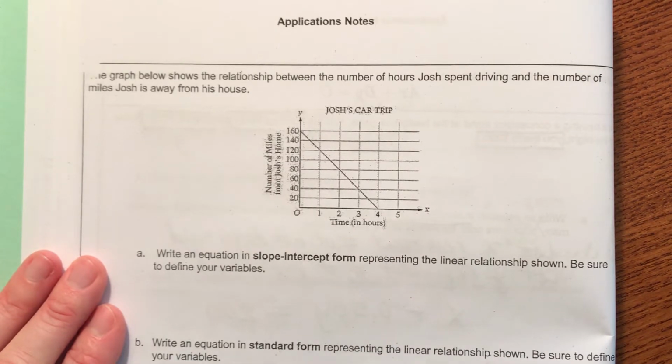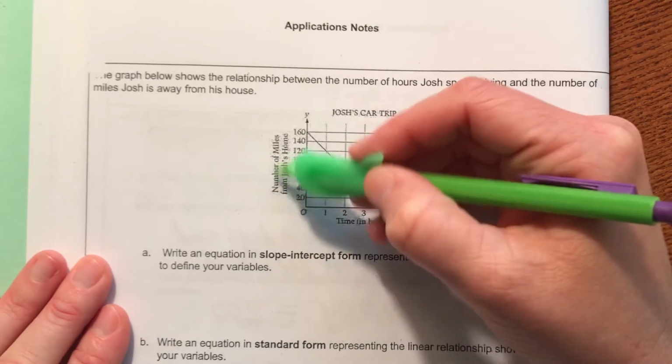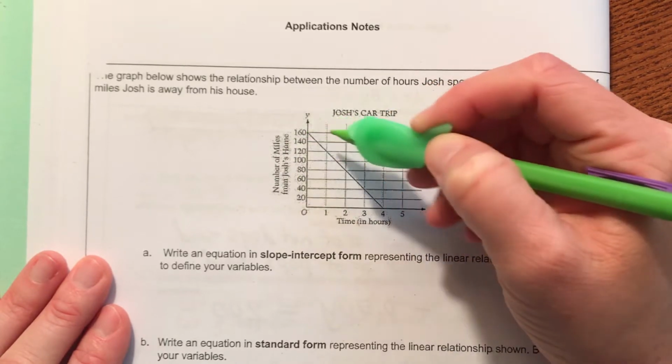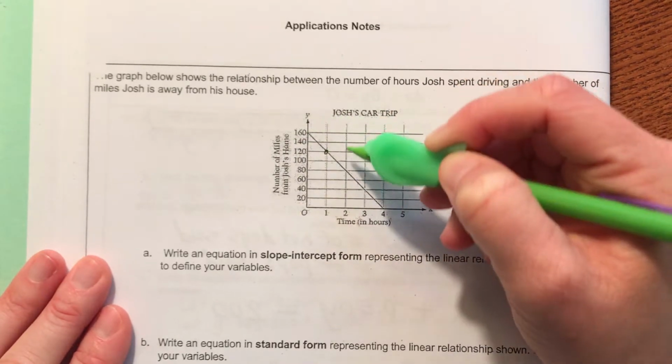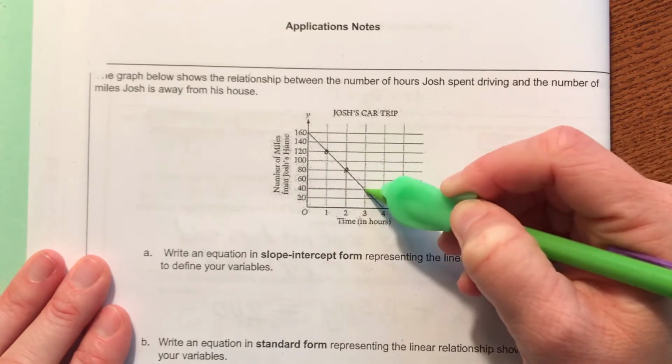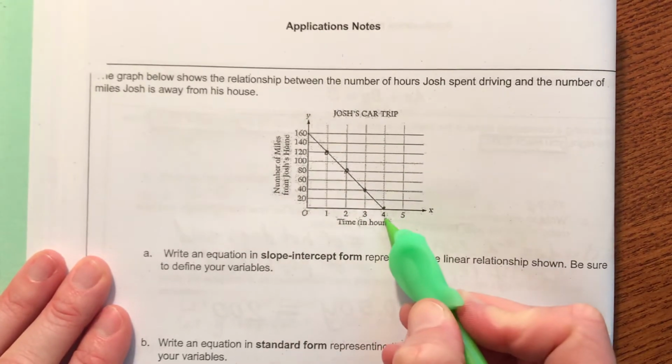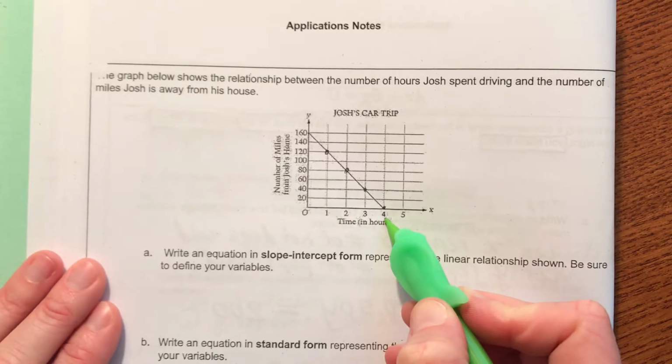It says the graph below shows the relationship between the number of hours that Josh spent driving and the number of miles Josh is away from his house. So number of miles from his home starts at 160, and then as you see over time, he's getting closer and closer and closer until he is no miles from his home, and that took him 4 hours to do.